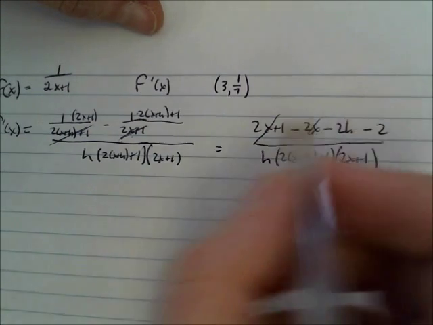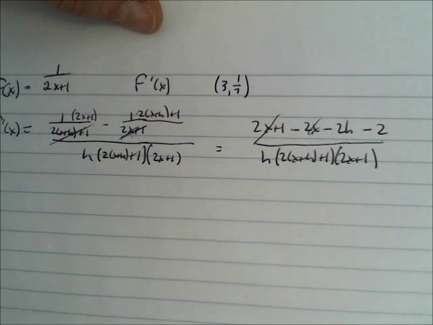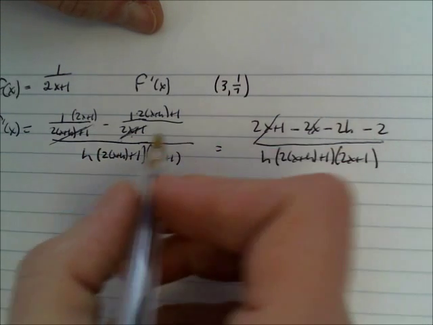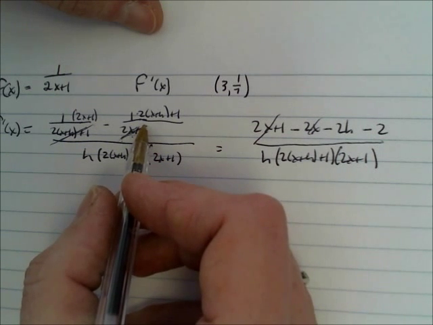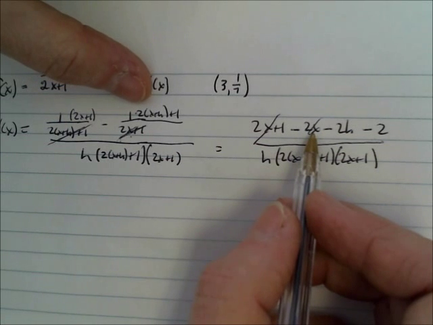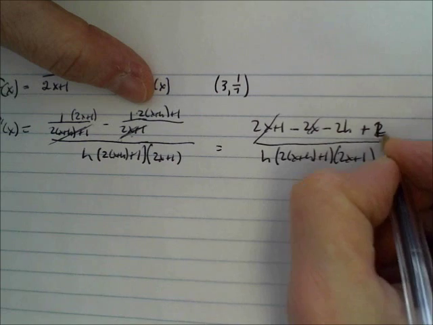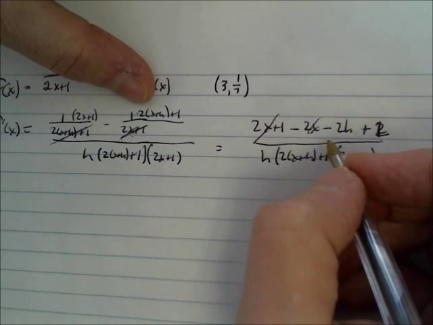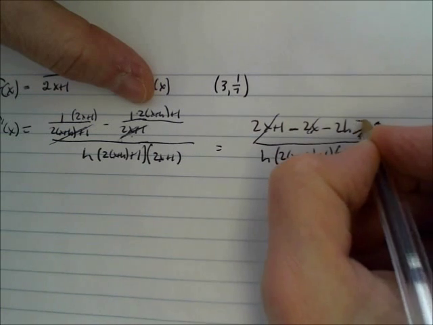Oh, what happened here? Two times x plus 1 minus 2x minus 2h, oh, plus 1, sorry, plus 1, but it's a negative, so this would be a minus 1.